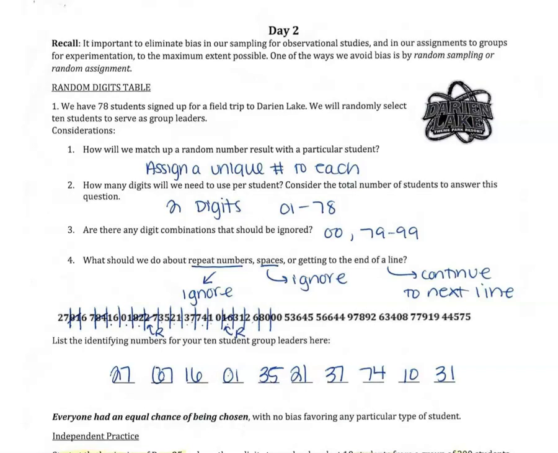Today's focus is all about random sampling, and it's used to eliminate bias in our sampling. In order to do this, we employ strategies of something called a random digit table, which is something that we would test you on. We also can use technology like a graphing calculator to generate random numbers. So here's how it works.